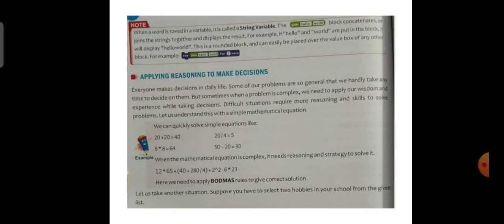When a word is saved in a variable, it is called a string variable. The join block concatenates or joins the strings together and displays the result. For example, if hello and world are put in the block, it will display hello world. This is a rounded block and can easily be placed over the value box of any other block. For example, say join hello world for 2 seconds.